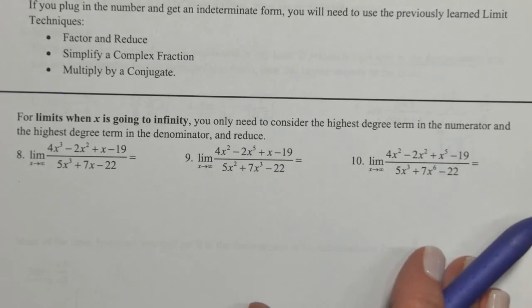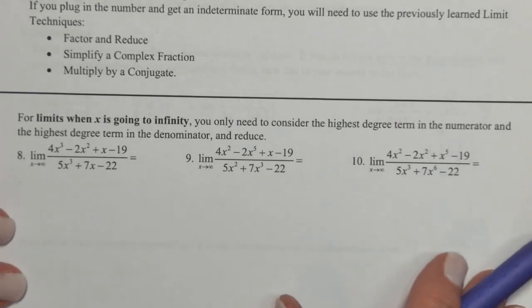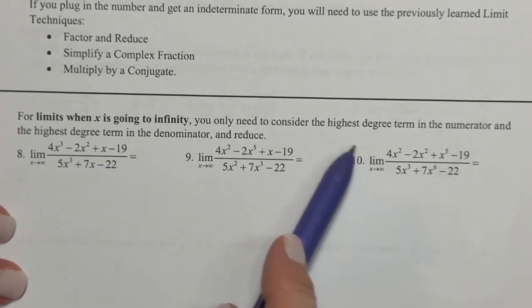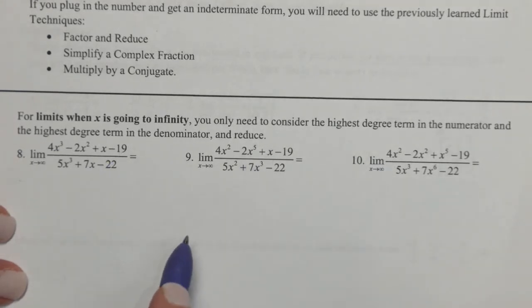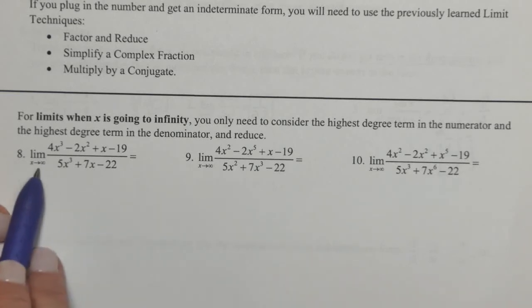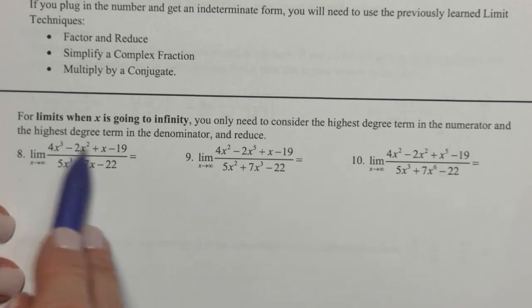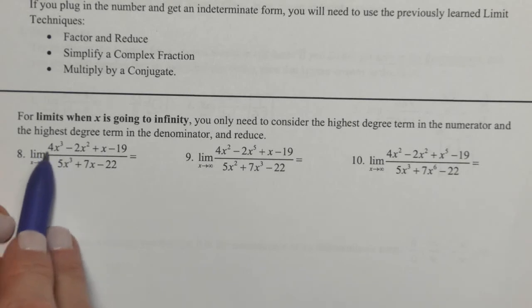When x is going to infinity, you have a rational function like these. You only need to consider the highest degree term in the numerator and the highest degree term in the denominator, and then reduce. Okay? And here's why. As x approaches infinity, or negative infinity, in this case, the cubic is the highest term on top.